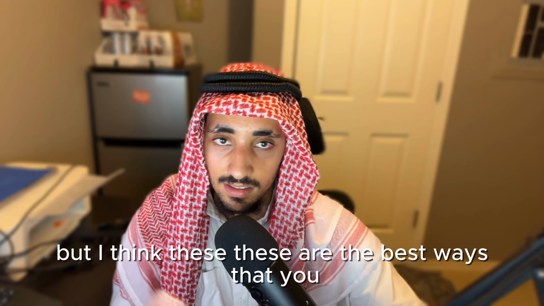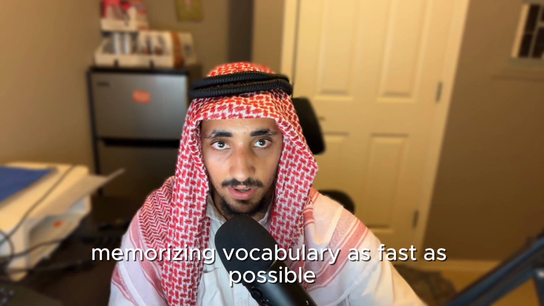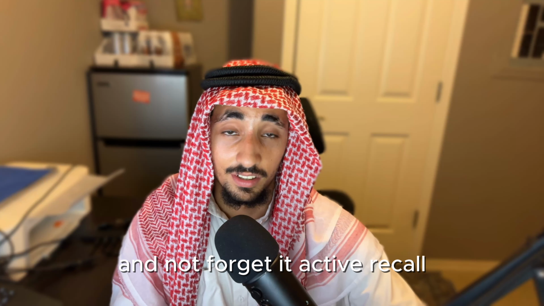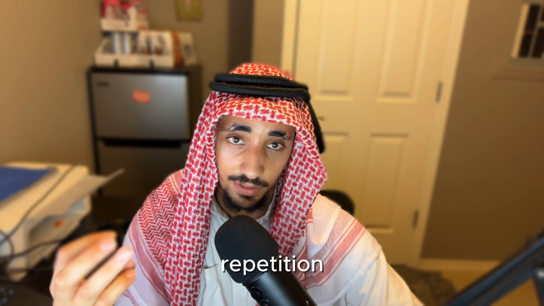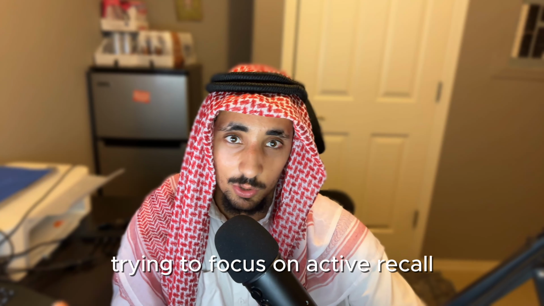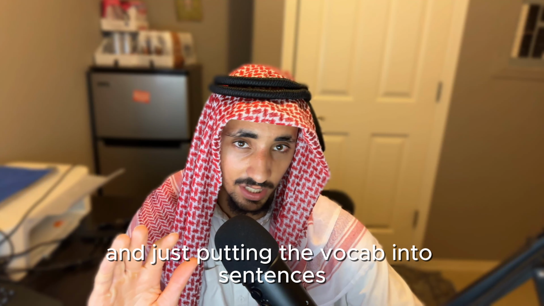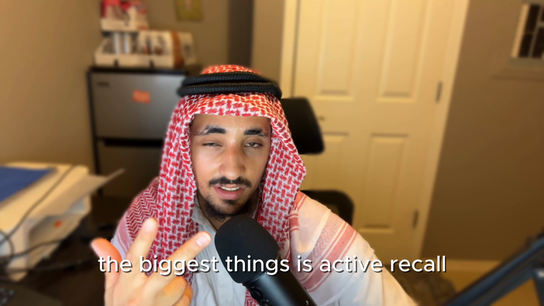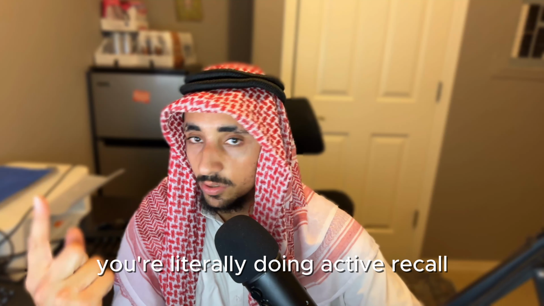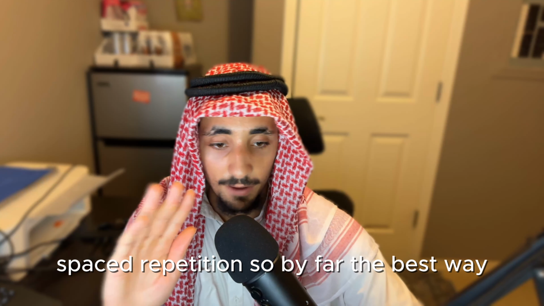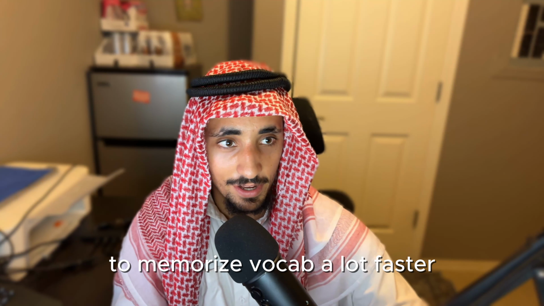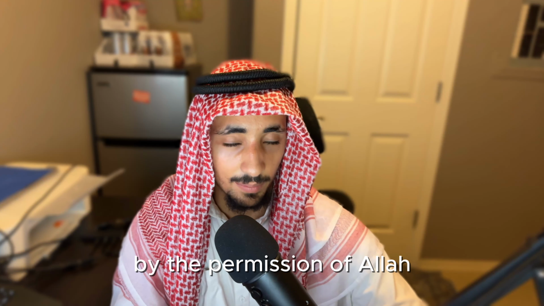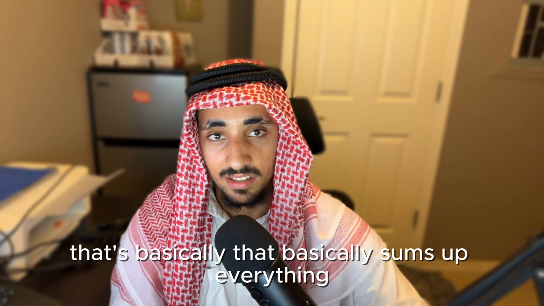But I think these are the best ways that you can take to focus on memorizing vocabulary as fast as possible and not forget it. Active recall, putting the vocab into sentences, and repetition, but less repetition, more trying to focus on active recall and just putting the vocab in sentences. I think really these two are the biggest things. And when you do speaking practice, you're literally doing active recall, spaced repetition. So by far the best way, and this is what's gotten me to memorize vocab a lot faster and do more in less time, alhamdulillah, by the permission of Allah subhanahu wa ta'ala. That basically sums up everything.